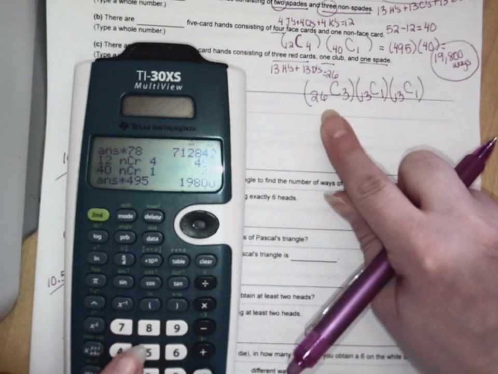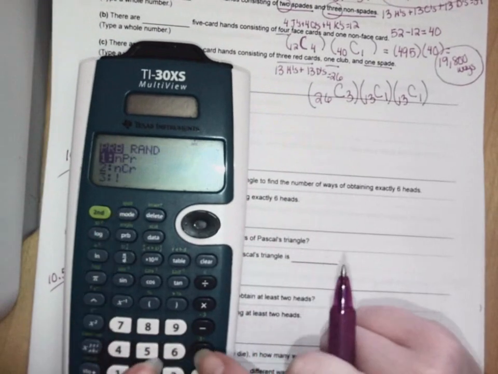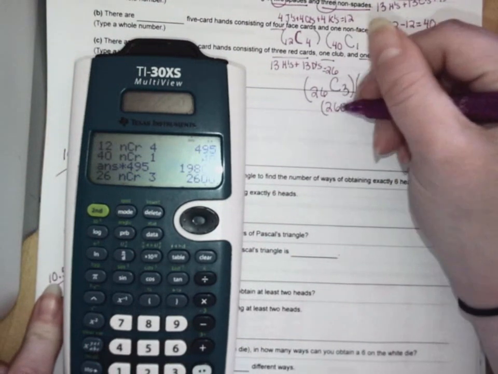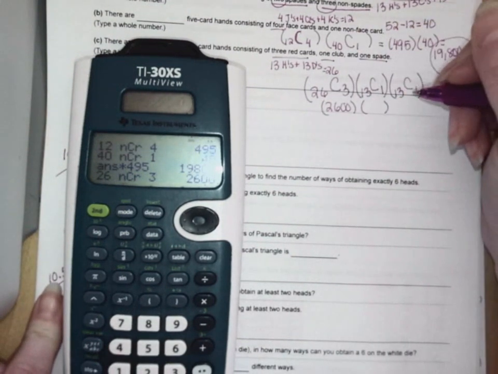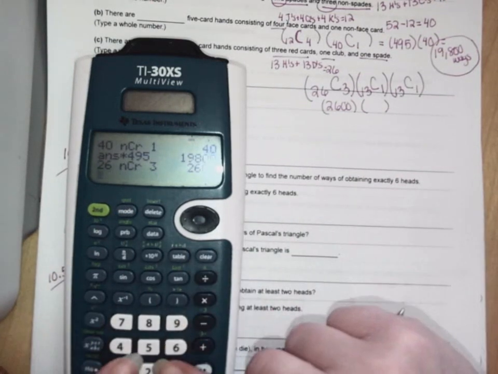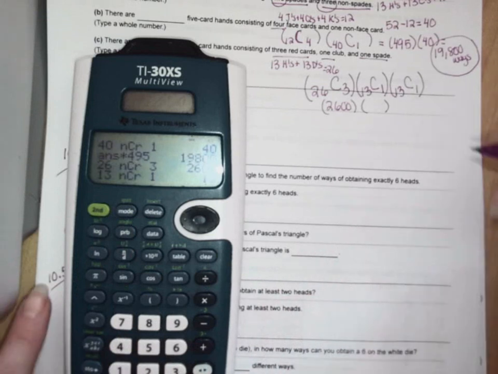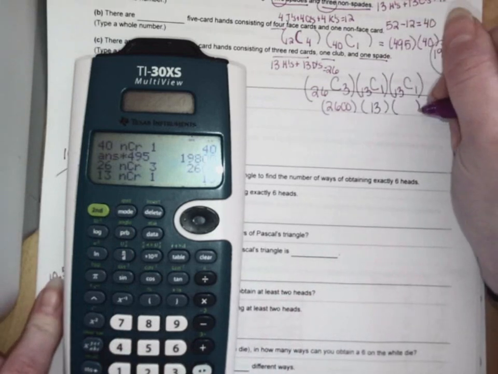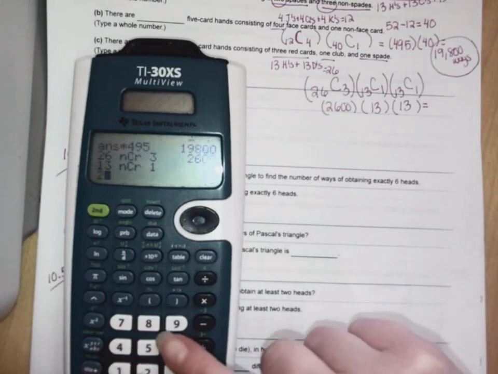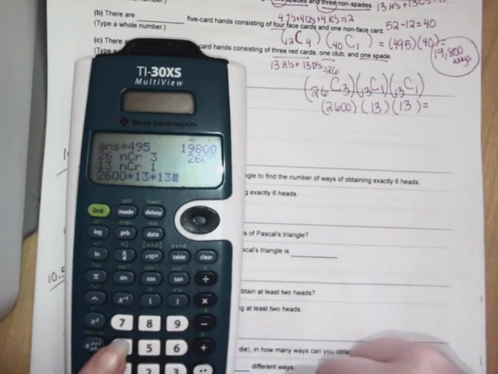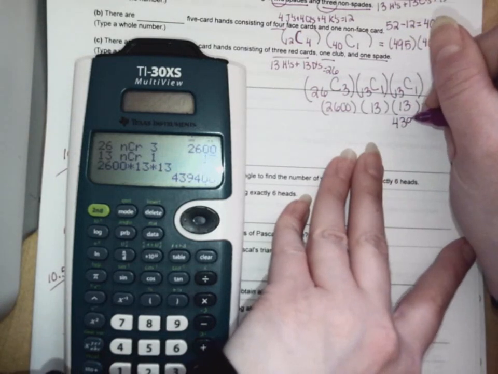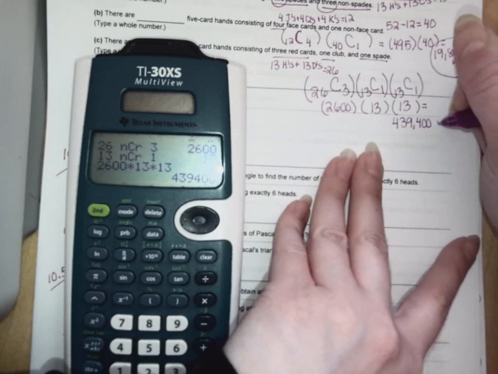There are 13 because you've only picked red cards or clubs, no spades yet, and you're taking 1. So 26 combination 3 is 2,600. 13 combination 1 is 13. And 13 combination 1 is 13. Multiply those 3 numbers together. We get 439,400 ways.